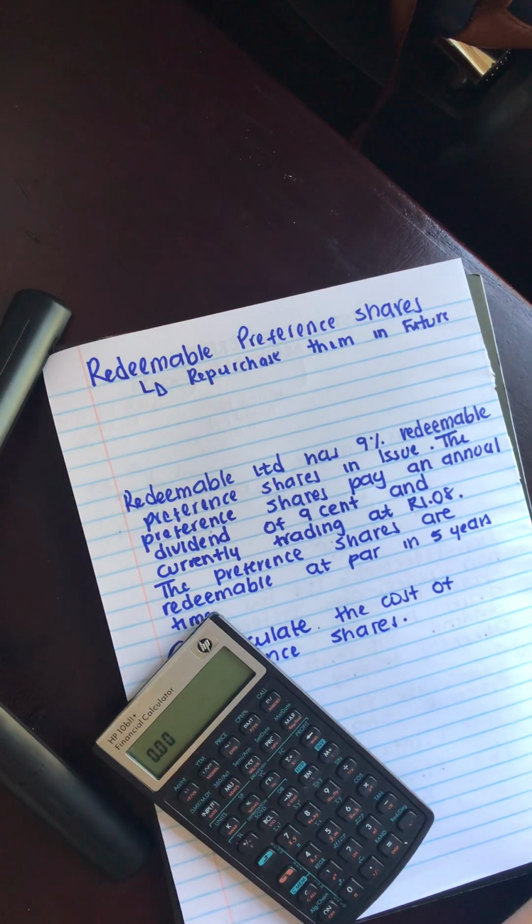Hey guys, so for part 2, we're looking at the redeemable preference shares, since we spoke about non-redeemable. With the redeemable, you can repurchase them in future. That means they have a maturity period that the company needs to consider, after which our shareholders will no longer receive the dividends from us. So in this part, we are looking at how to calculate the cost of redeemable preference shares.